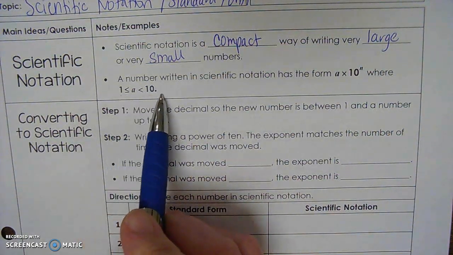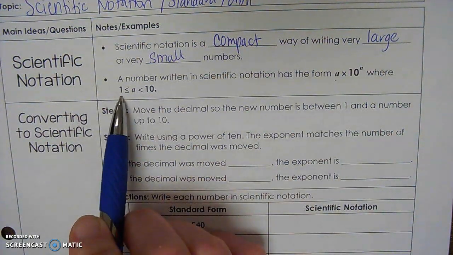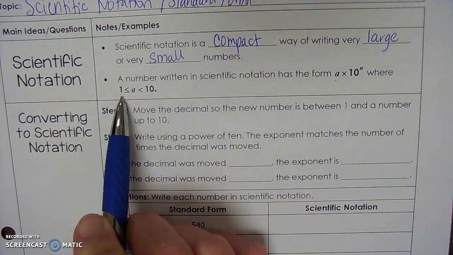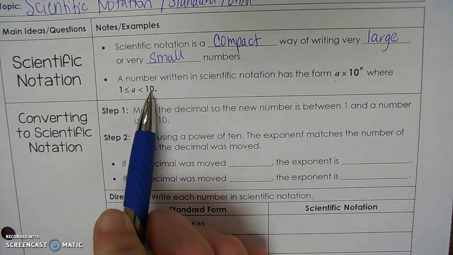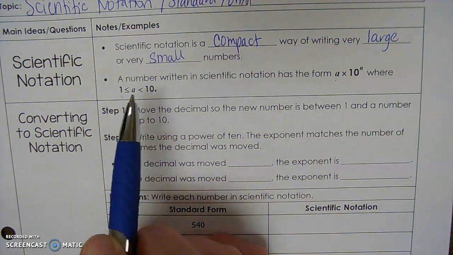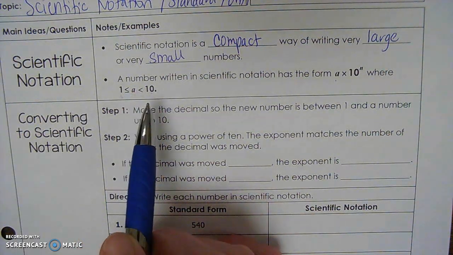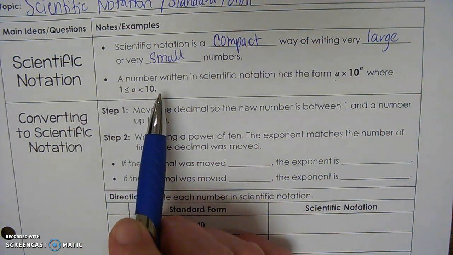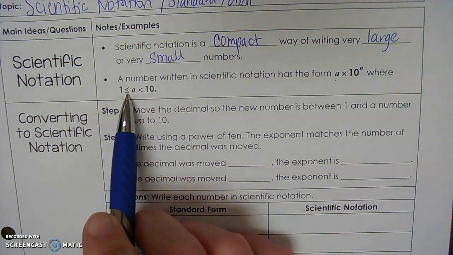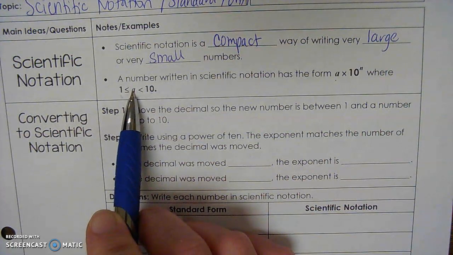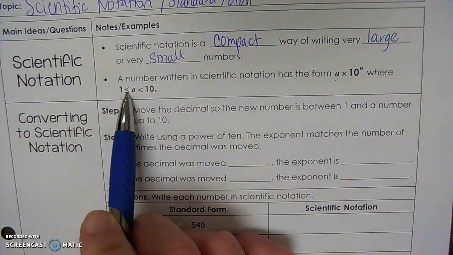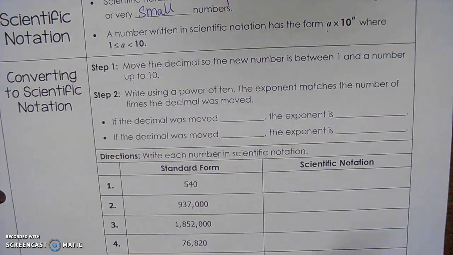Here's the important part about our first number. It can be exactly 1, but it cannot be 10 or greater. It has to be a single digit before the decimal. So you will usually have a decimal, and your front number needs to be between 1 and 10, but it can include 1. Here it has the steps.